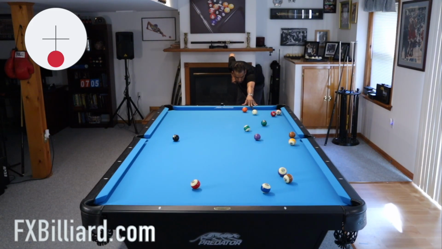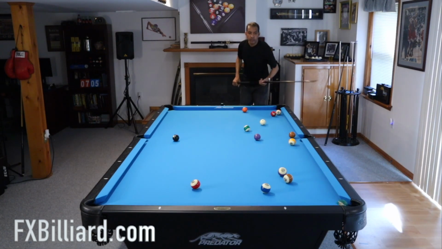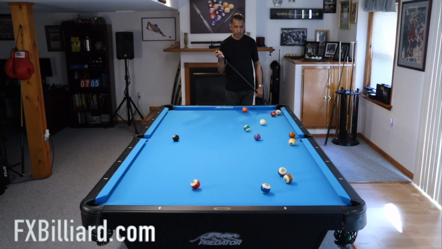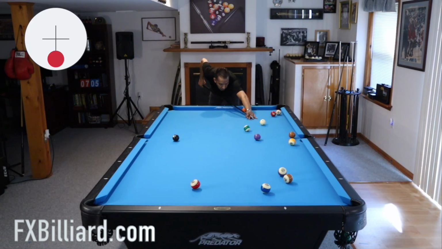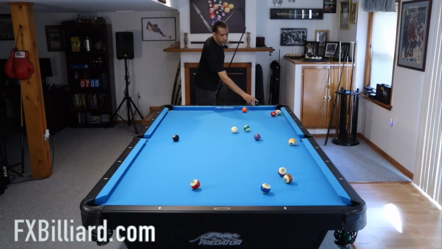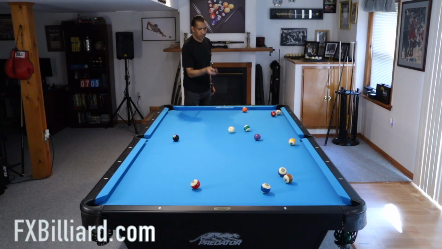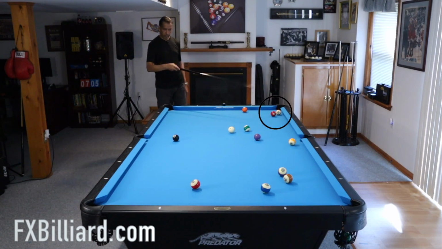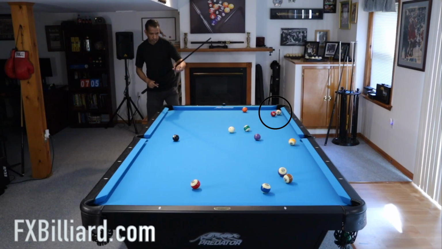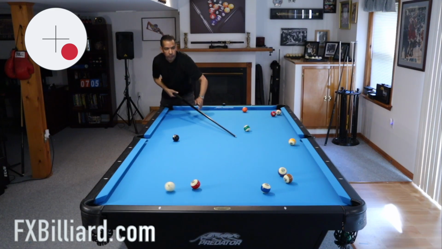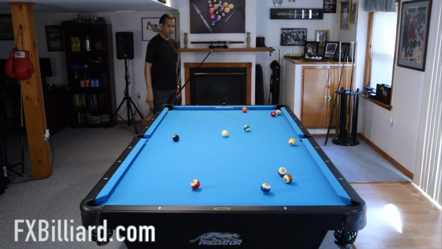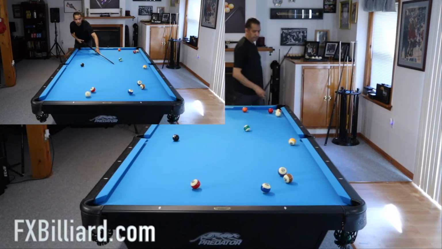Next item, using unnecessary English. We teach you to use English. We use it a lot. Advanced players probably use it about 60-70% of the time, most of the time without realizing they're doing it. But if you could avoid using English on the shot, we're talking about side spin, guys. Left and right, that's what English is. It's not draw, it's not follow, it is left and right. If you're using English on a shot that you don't need to, then avoid it. Now for this shot, I need to put a lot of English on the ball, but don't overuse the English because that's compromising some of your shot making.